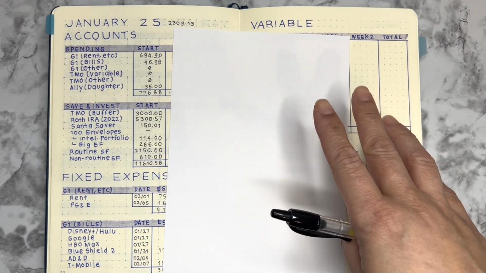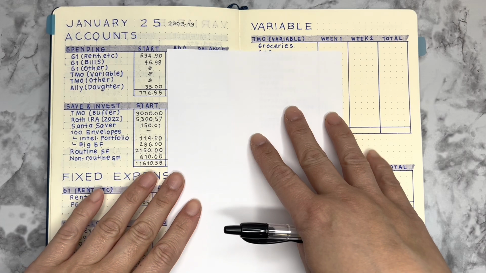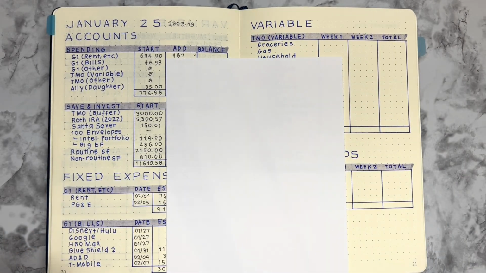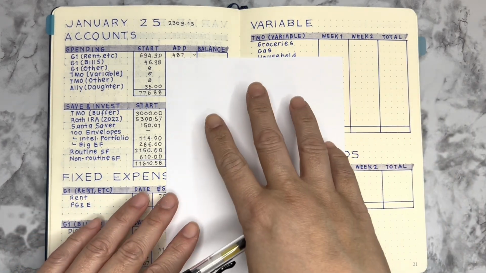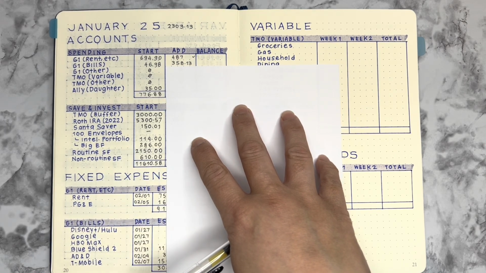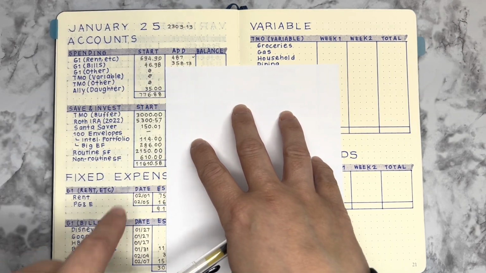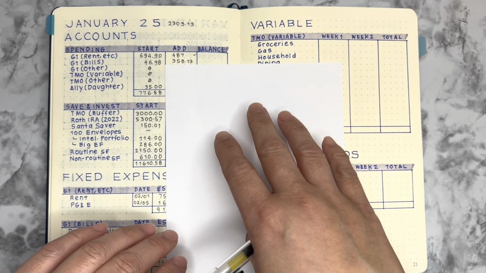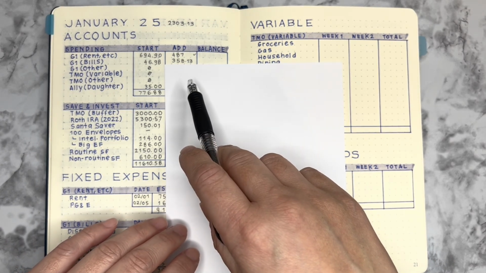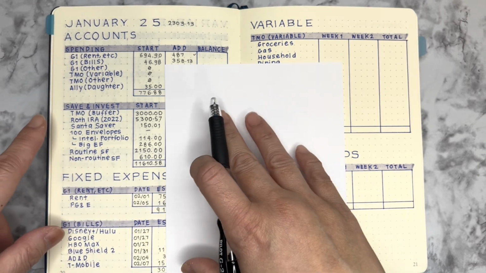Anyhow, so for my G1 rent, etc., I'm adding $487 just as budgeted. I will do the math at the end there. And then for bills, I'm adding $358, and I just plopped the 13 cents into there because I don't want to deal with the pennies there. So $358, and that is going to bills.